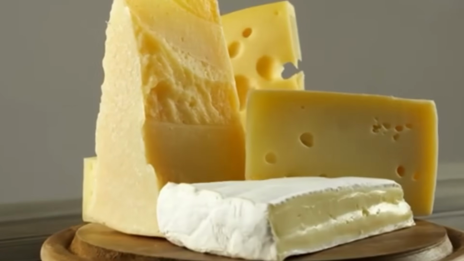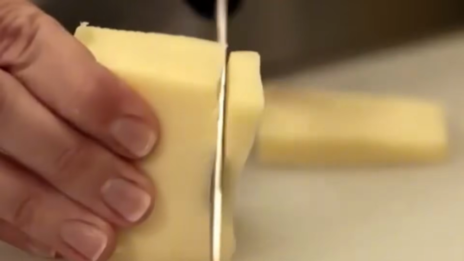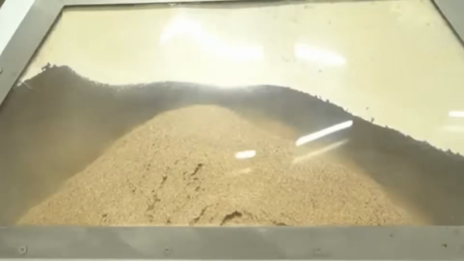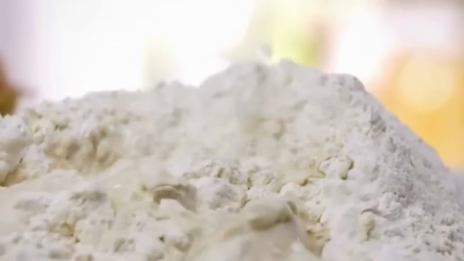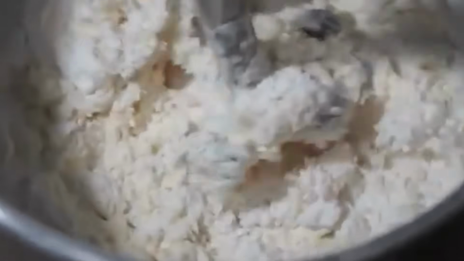The flow is constant, with no interruption between batches, and any variation in slice thickness or alignment is corrected in real time by pneumatic actuators and servo-driven guides that subtly adjust position and speed without halting the line.